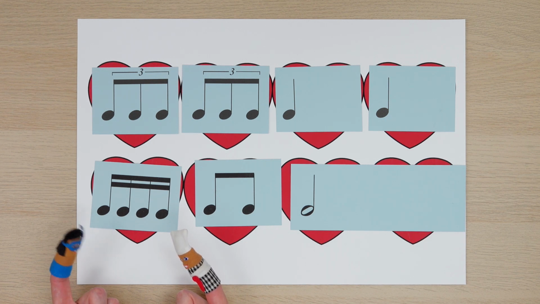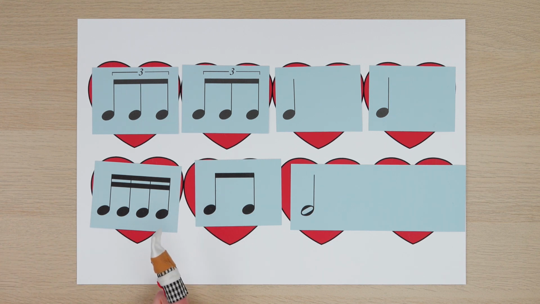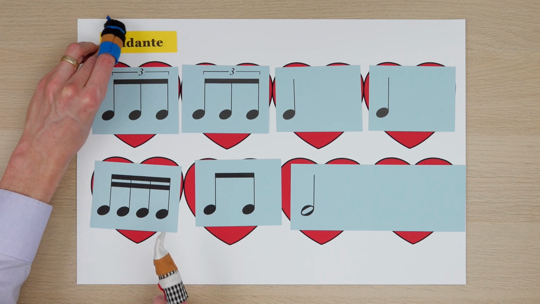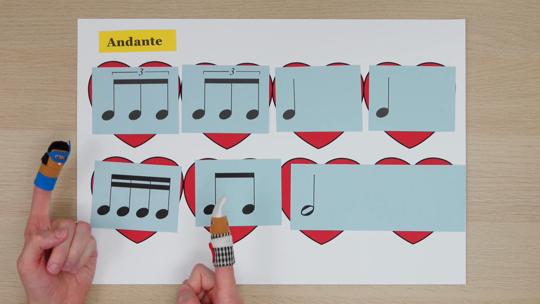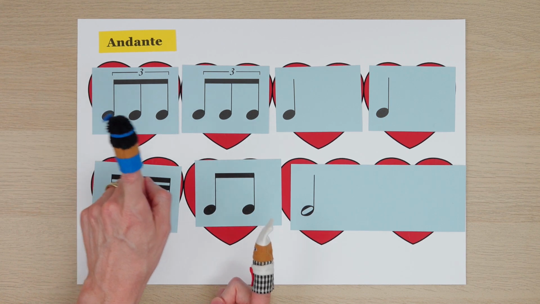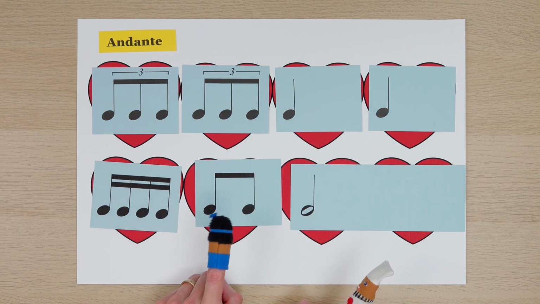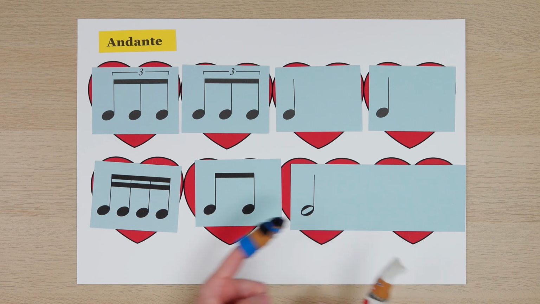How about we do dinosaur words? Dinosaur words? Sure. And a tempo indication, andante. Ooh, let's hear it. All right. Dinosaur, dinosaur, stomp, stomp. Stegosaurus T-Rex, roar.